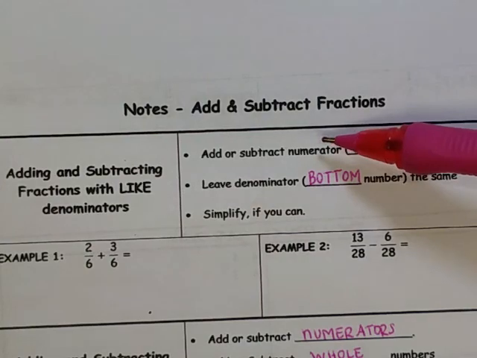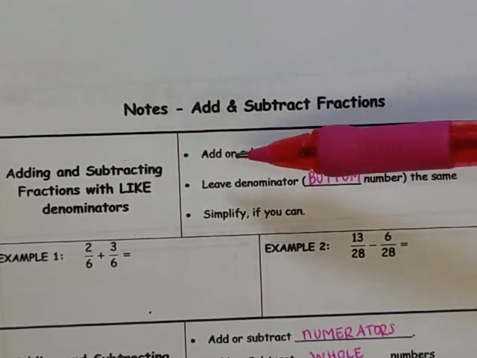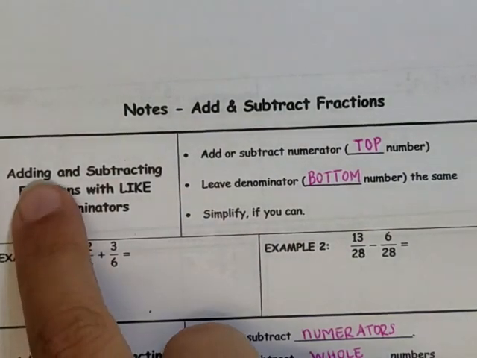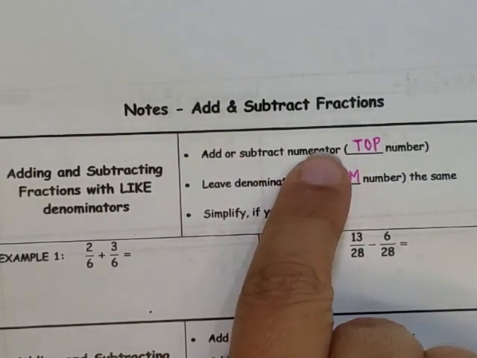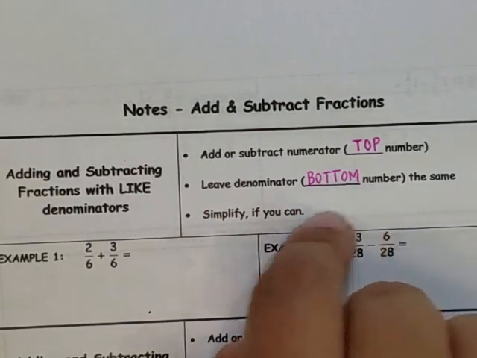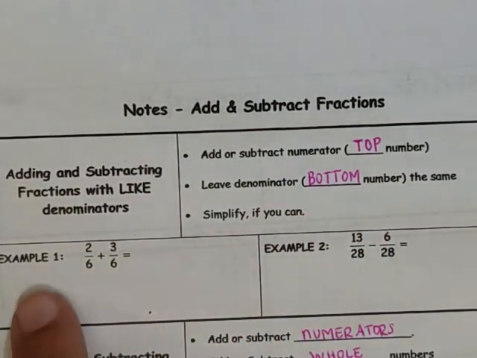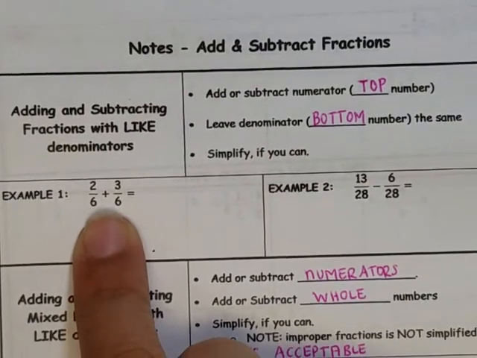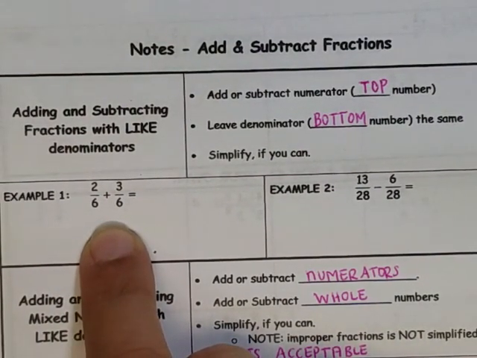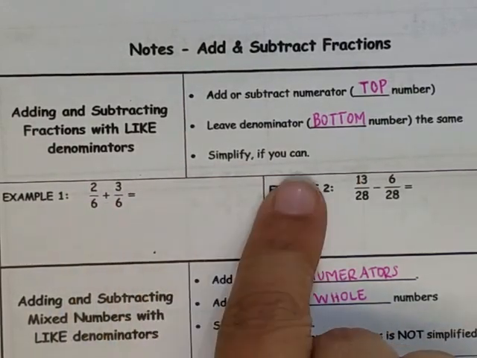Alright, to add or subtract fractions, when we're adding and subtracting, you're going to add or subtract the numerator, which is the top number, and you're going to leave the denominator, the bottom number, the same. And then simplify if you can. So let's look here. Always make sure that your denominator is the same first before you can actually move on, which these two will be the same.